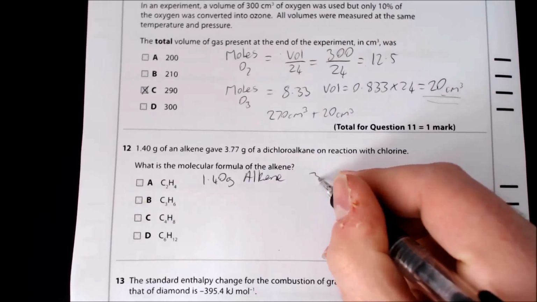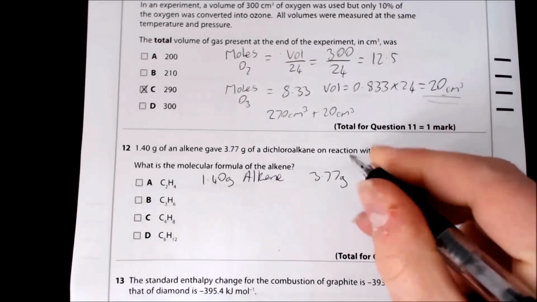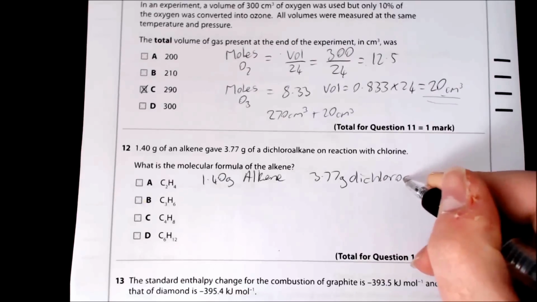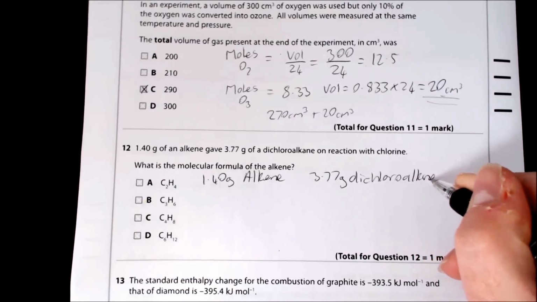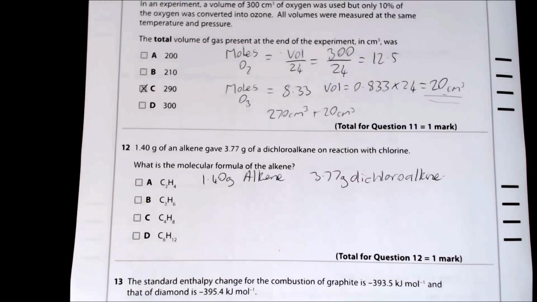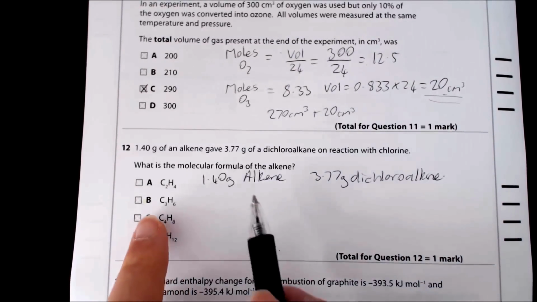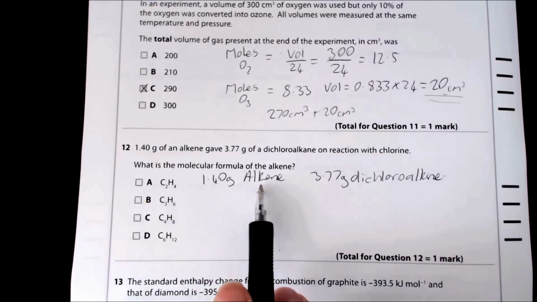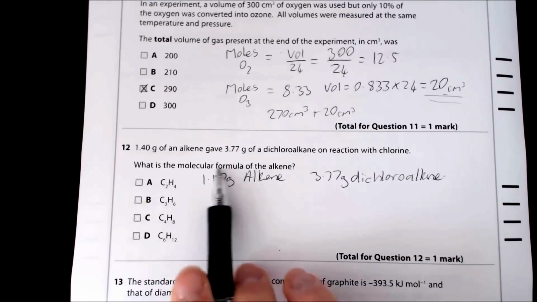And then we have 3.77 grams of dichloroalkane. Okay, and then what we have to do, because obviously we need to try and work out the number of moles of some of these substances to work out the MR of the alkene, that's the ultimate goal, we need to work out the number of moles of alkene.